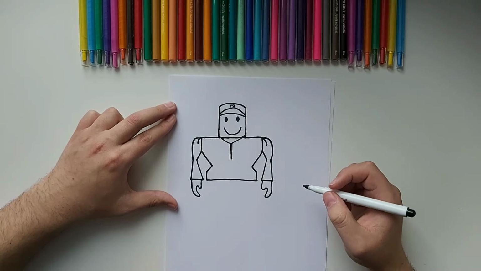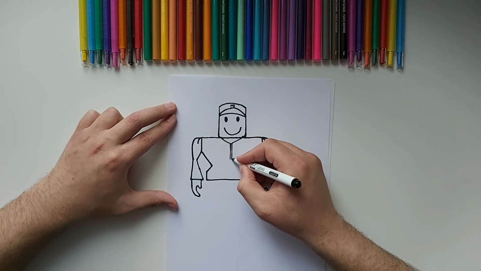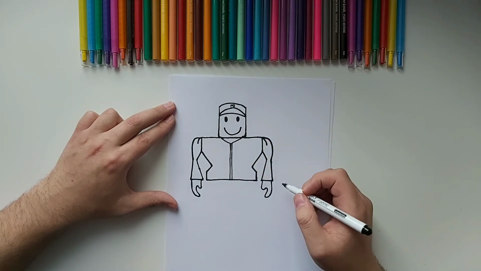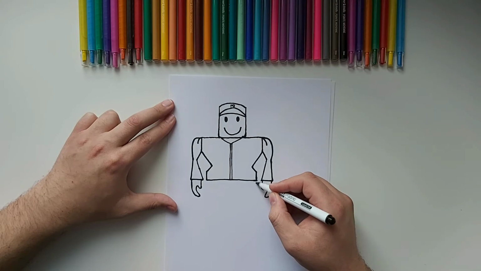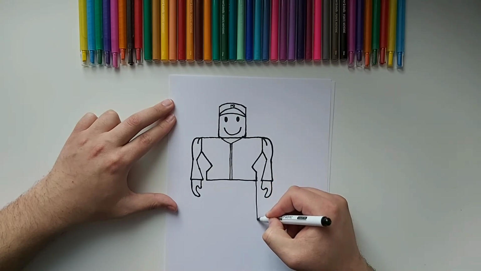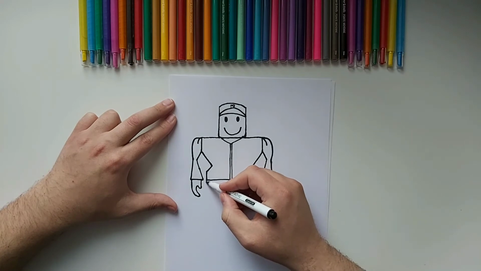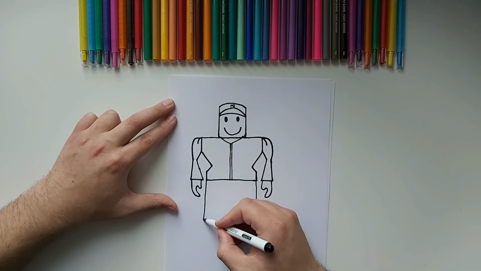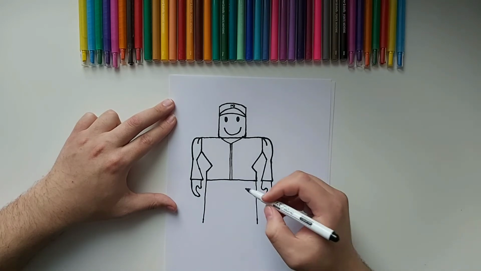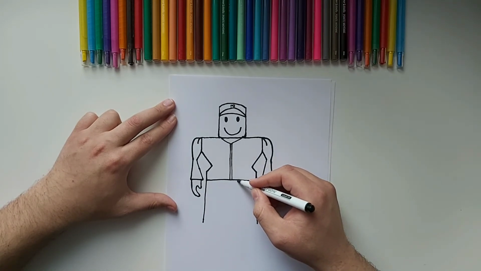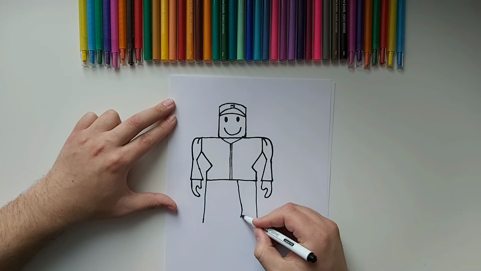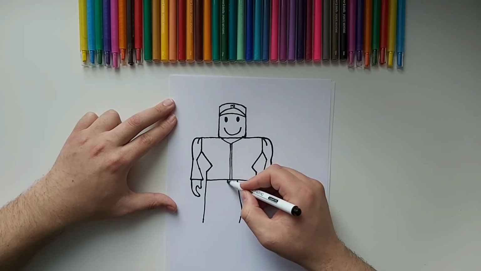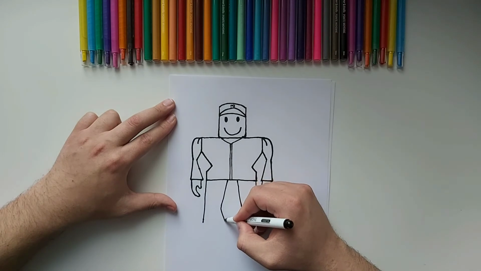Right, now we need to draw his legs. We'll finish these two lines right to the bottom and we'll be drawing his legs now. So his legs are just down and down. Then down and change direction slightly. Down and change direction.